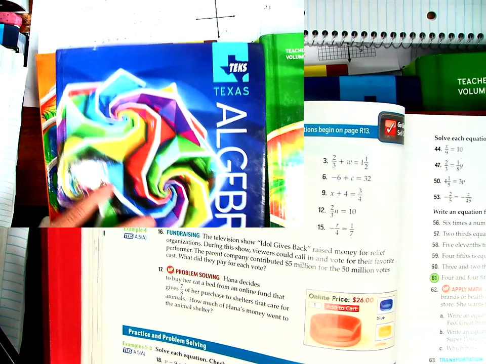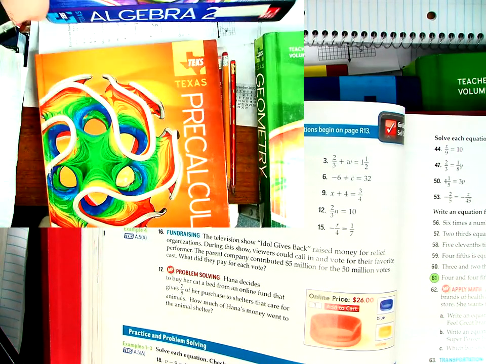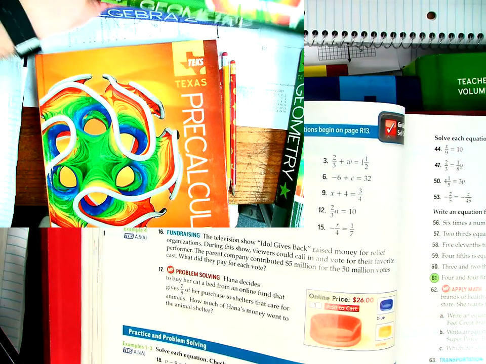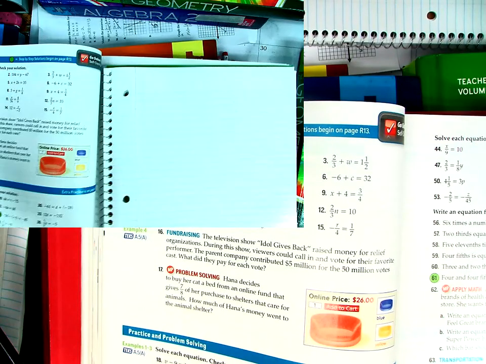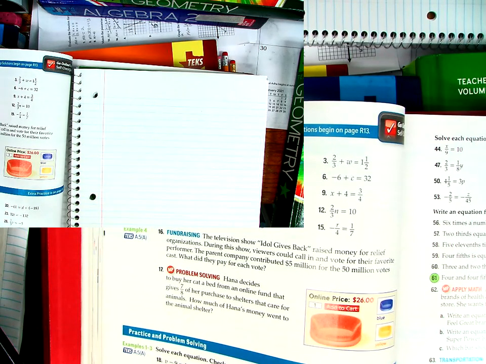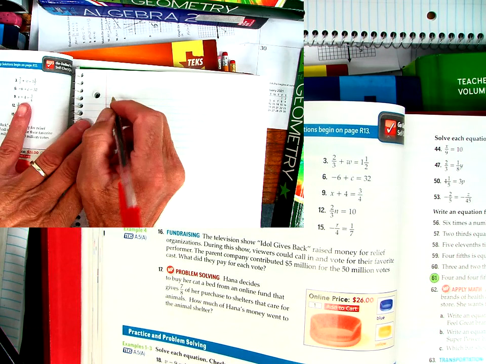So I'm going to work through these real quick, and you check your answers. And you'll be able to see my work. I'm going to be using pen, and the only reason why I'm using pen is pencil doesn't show up underneath this camera as well as pen does. You should always use pencil.